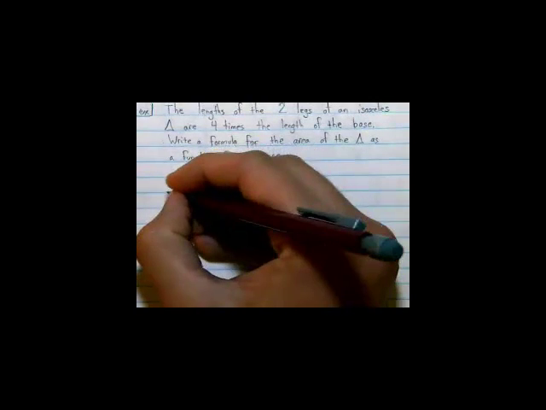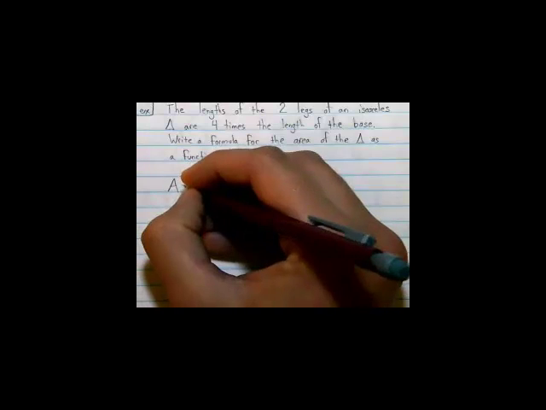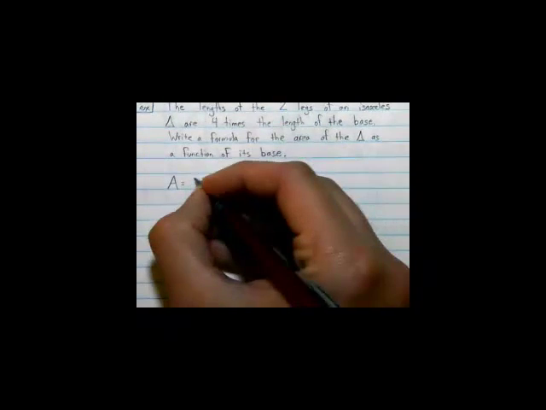So let's start writing some of this stuff down. The area formula for a triangle is what? Base times height divided by 2. I prefer the 1/2 base times height, but it's the same thing. You're right.